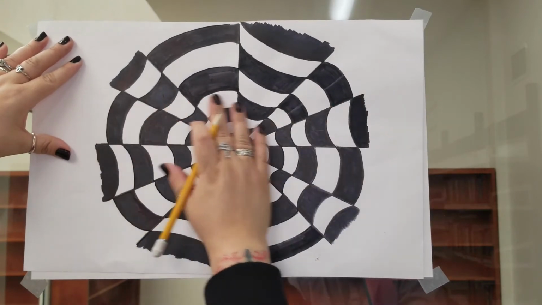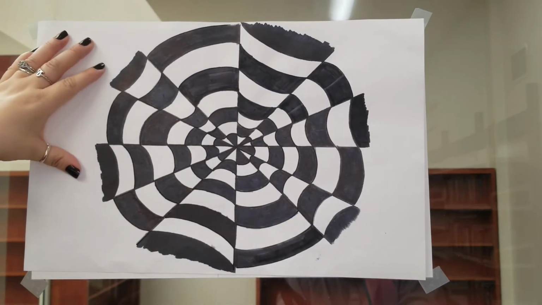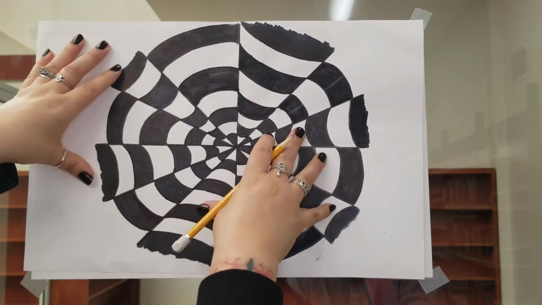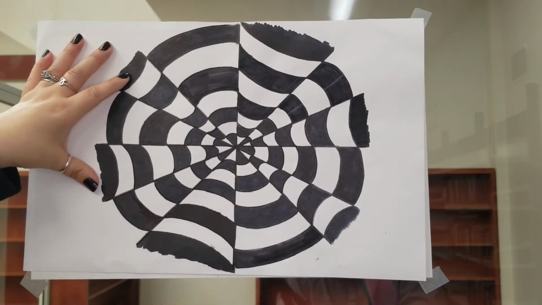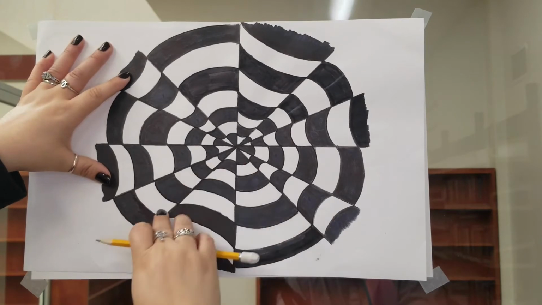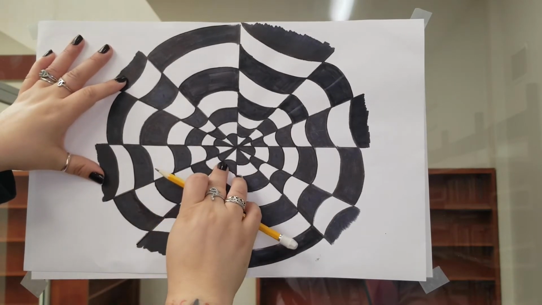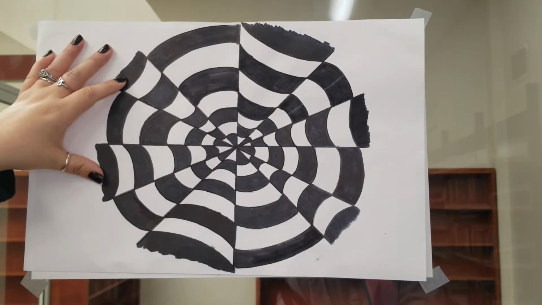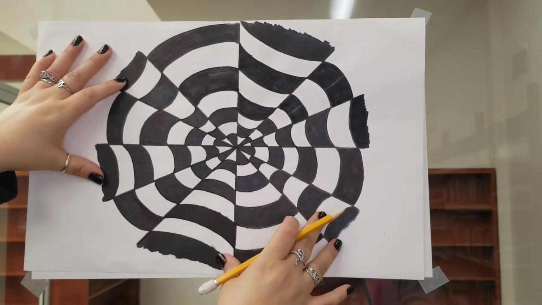And it's starting to take that 3D cone shape. But to really make it stand out, you want to use a black colored pencil, or you can use the regular pencil, and you can shade within each of the white areas. And what that means is you're creating value. And the value is a basic element of art that refers to the gradual change of lightness and darkness of the color.